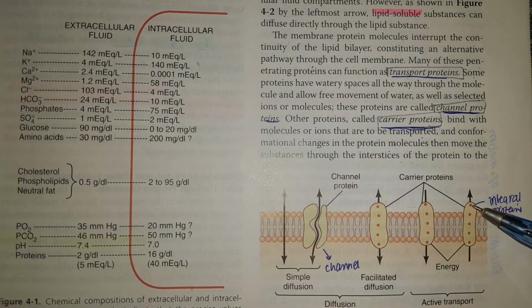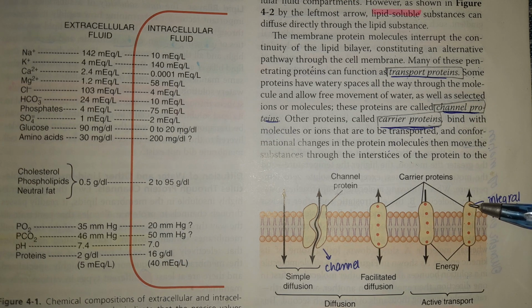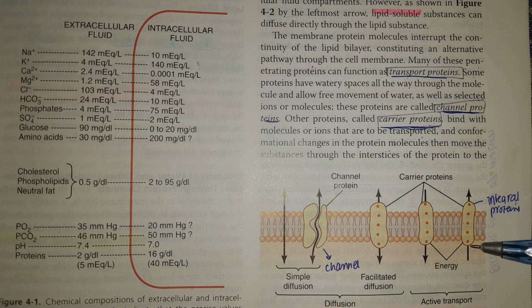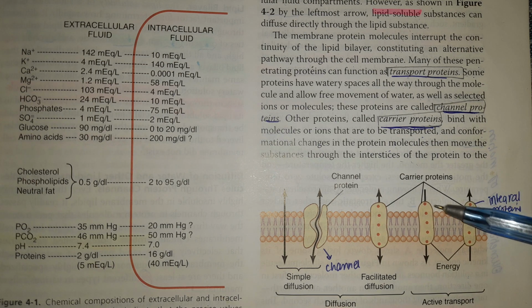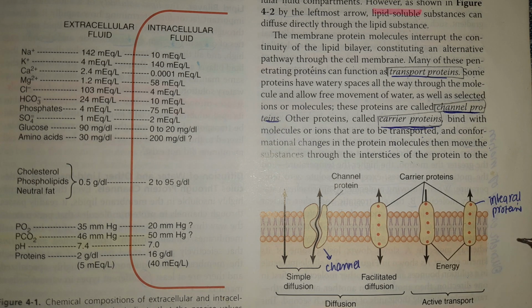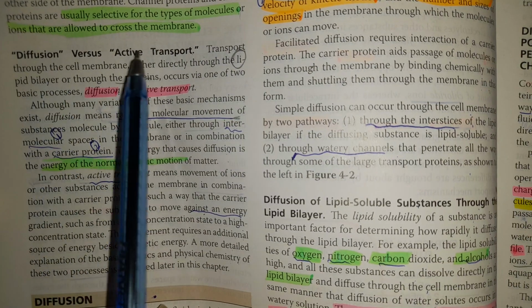And the protein molecules that have their portions moving through the whole of the cell membrane are known as integral proteins, whereas the ones which are located on the outside or on the inside only are known as peripheral proteins. So here we have a mini comparison between diffusion and active transport.